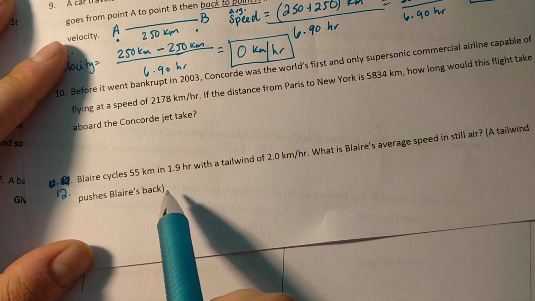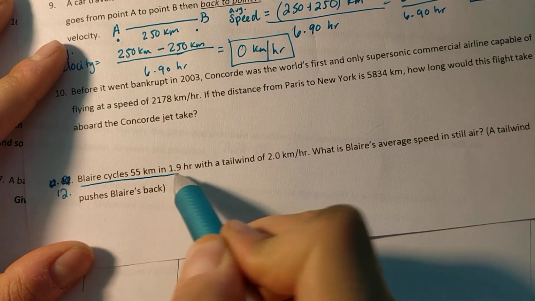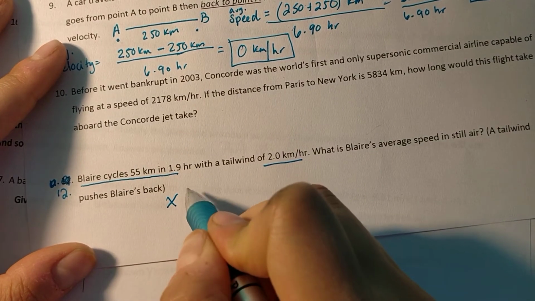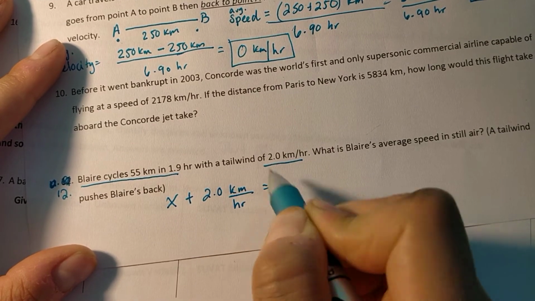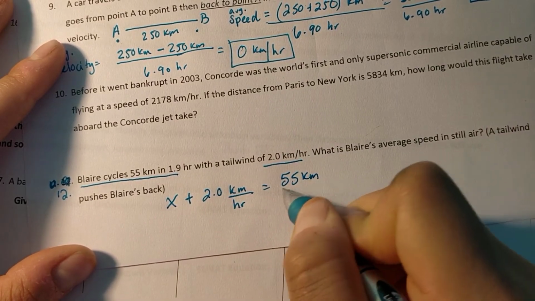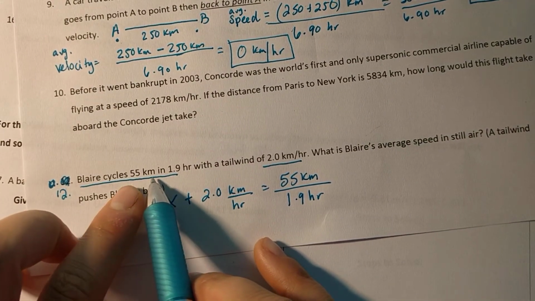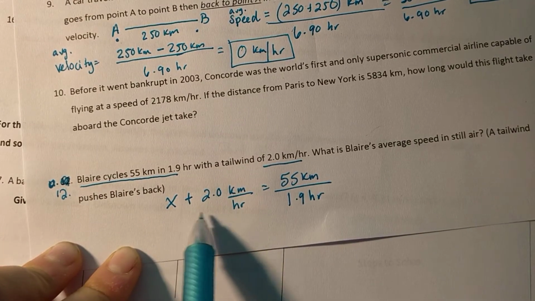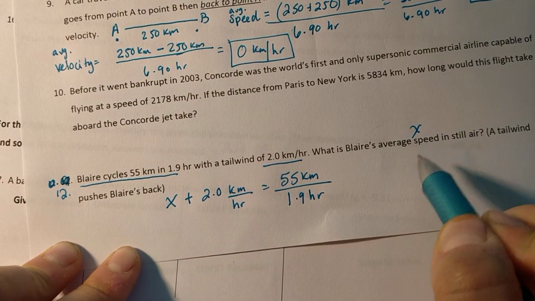Note a tailwind pushes Blair's back. So let's figure out what Blair cycles with this tailwind. She has an x speed in the air plus 2.0 kilometers per hour equals the speed she can actually cycle with that wind, 55 kilometers divided by 1.9 hours. So she's only able to cycle this distance in 1.9 hours when she has a tailwind. The tailwind points in the same direction as her normal speed, and x is what we're looking for, her average speed in still air.